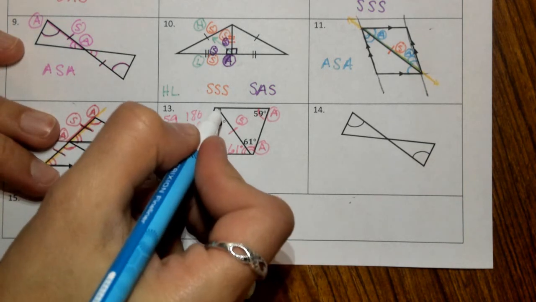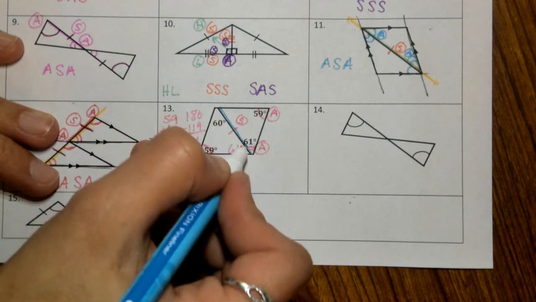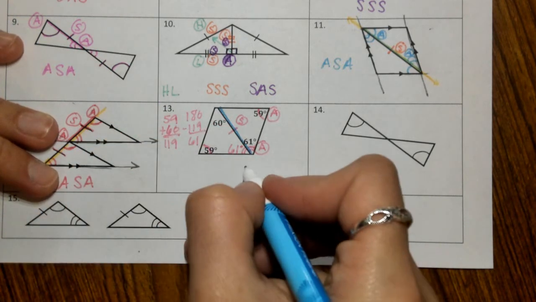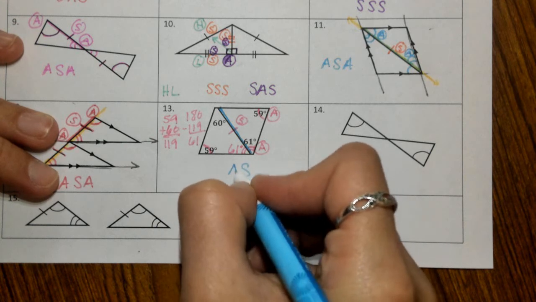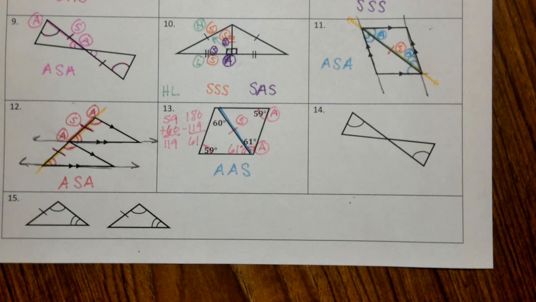We take a look at the congruent side. Does it touch both the congruent angles? What I see is it's only touching one of the congruent angles here. So what that means is that side can only touch one of the A's. So you have AAS.